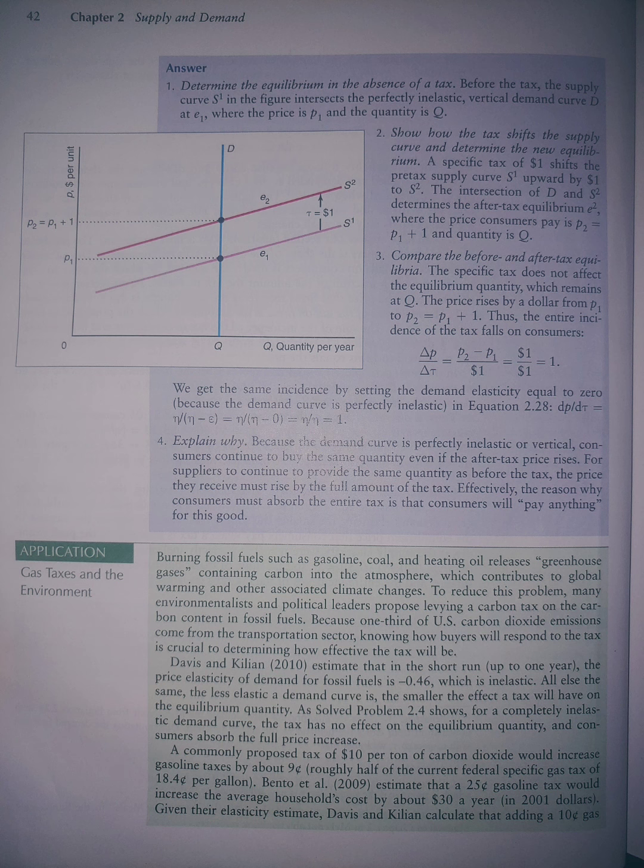For a completely inelastic demand curve, the tax has no effect on the equilibrium quantity, and consumers absorb the full price increase instead. A commonly proposed tax of $10 per ton of carbon dioxide would increase gasoline taxes by about 9 cents, roughly half of the current federal specific gas tax of 18.4 cents per gallon.